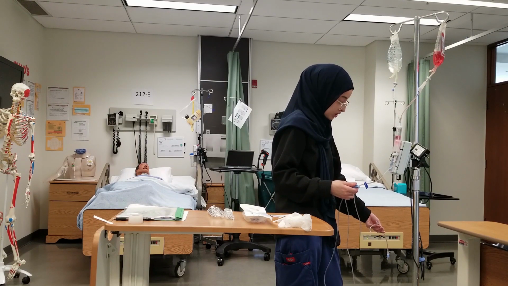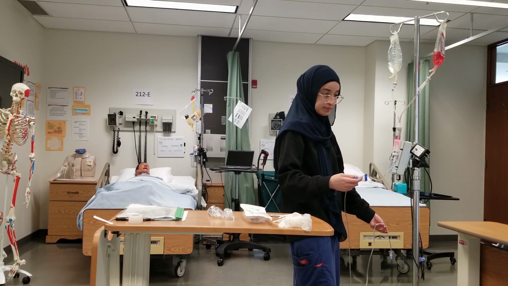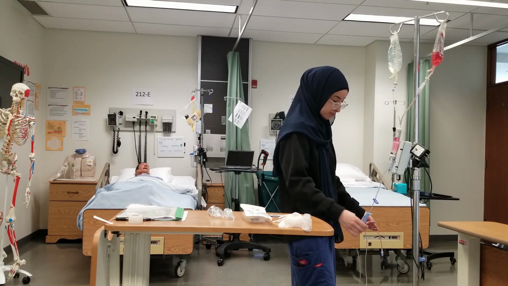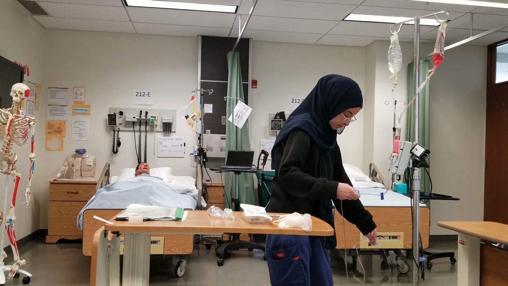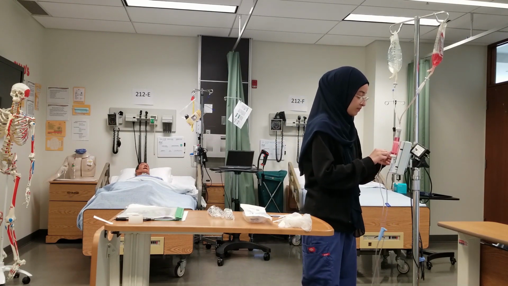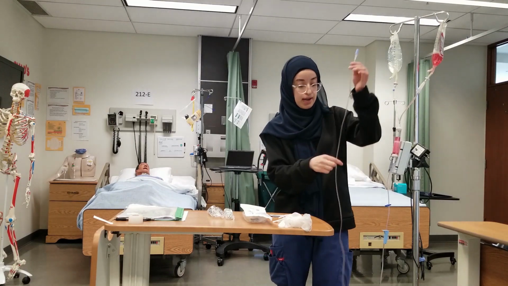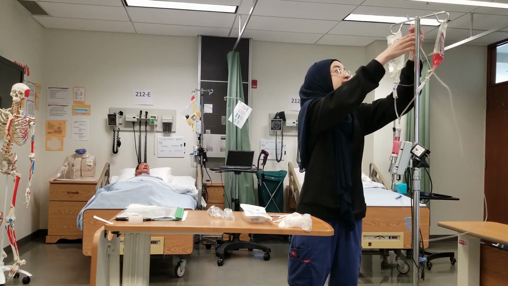I'm just using a trash can nearby so that the normal saline can go in there. So I fully primed it and I've got blood all the way to the end of my tubing, so I'm going to enter my patient's room with the rest of my supplies.